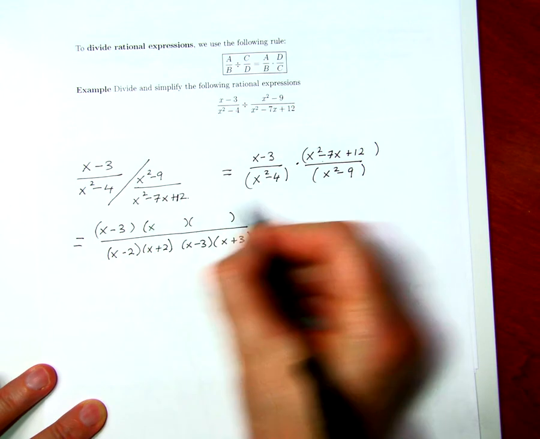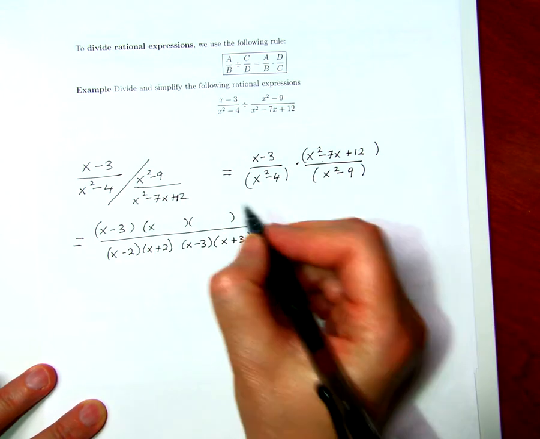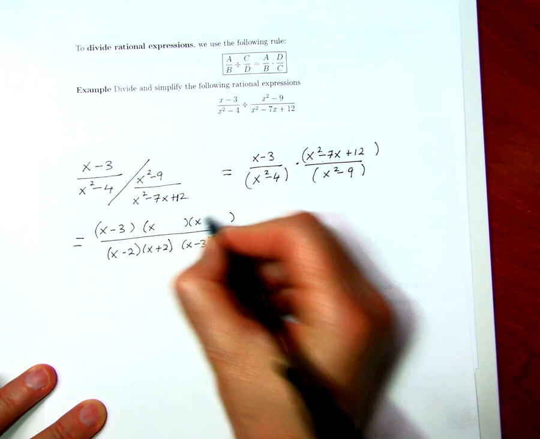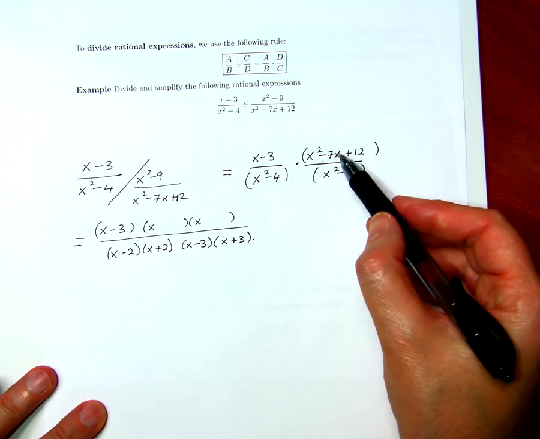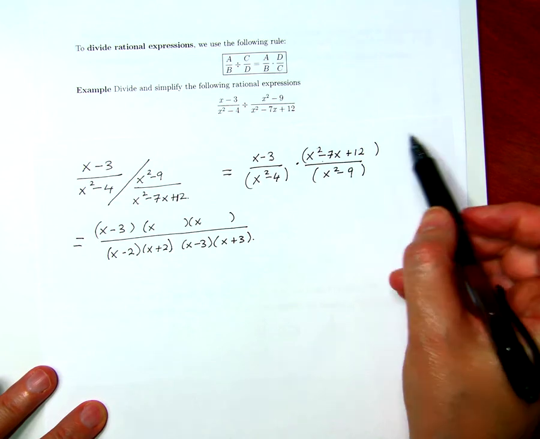Now I have to find the factors of x squared minus 7x plus 12. And I need two numbers which, when I multiply them, give me 12, and when I add them, give me -7.